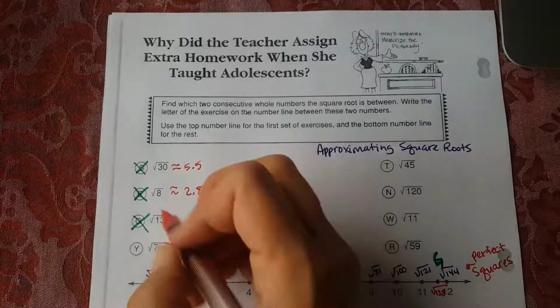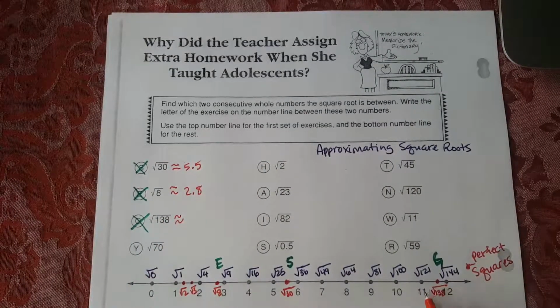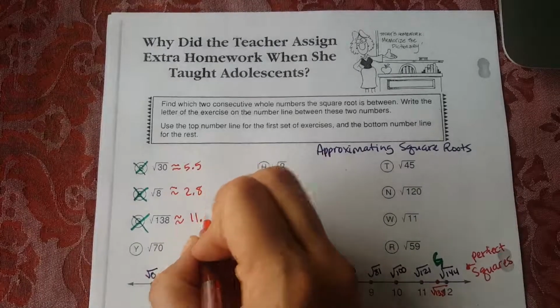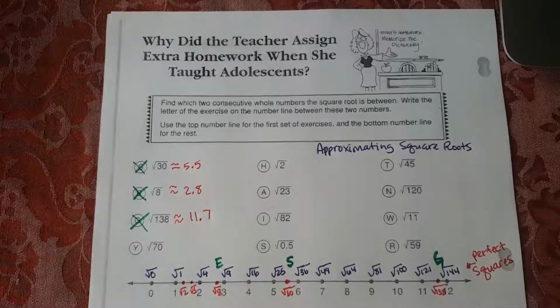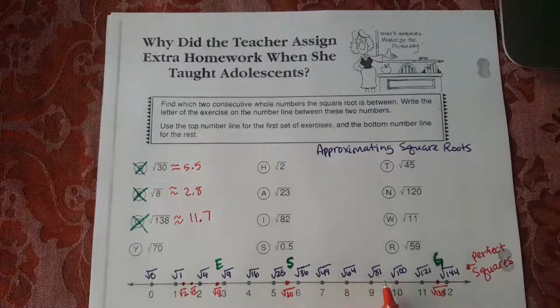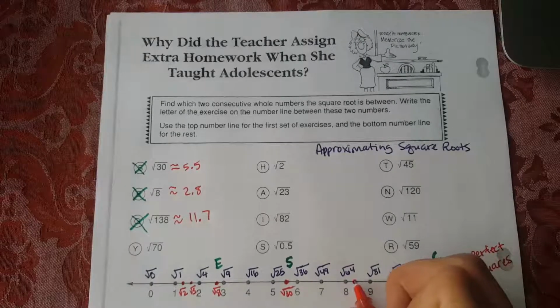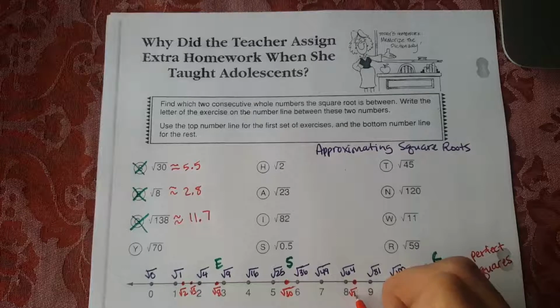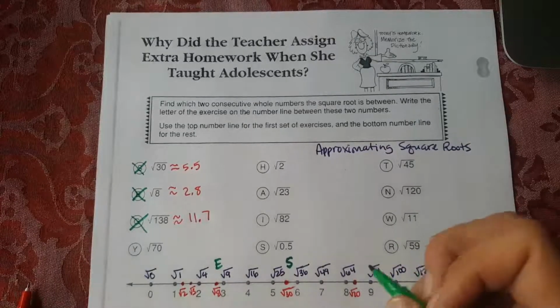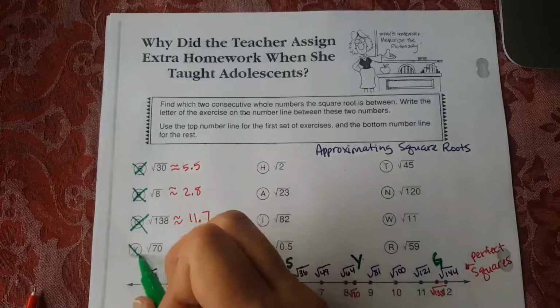And then if I'm going to estimate that, since it's almost at 12 but not quite, I'd say maybe 11.7. And then square root of 70, so here I'm going to come between the 64 and the 81. And if I'm asking which it's closer to, 70 is about 6 away from 64, but 70 is 11 away from 81, so it's a little bit closer to 64. So I'm going to put square root of 70 there. I'm going to put my letter Y up here, which means I'm done here.